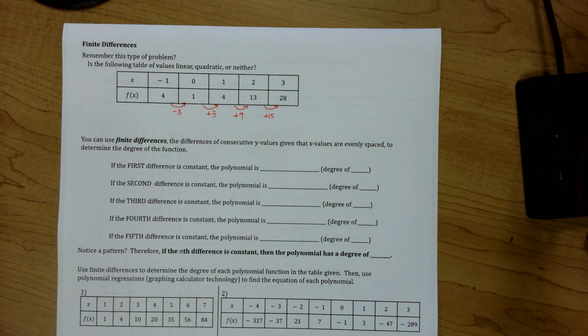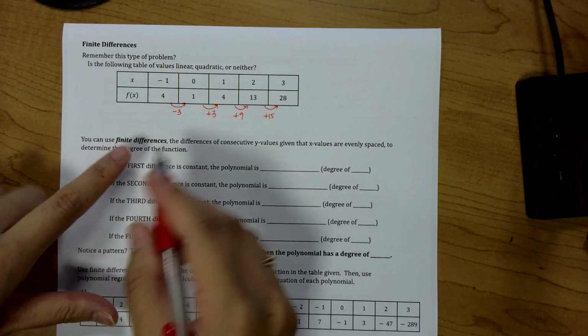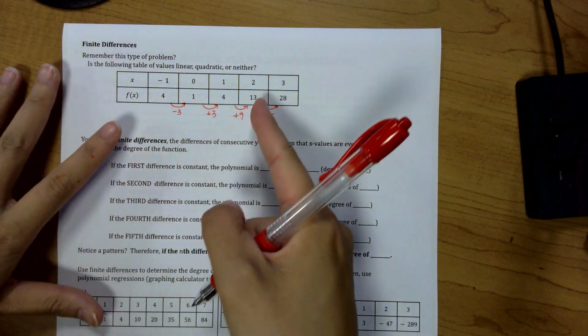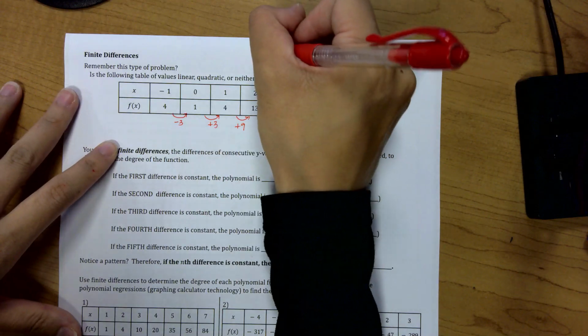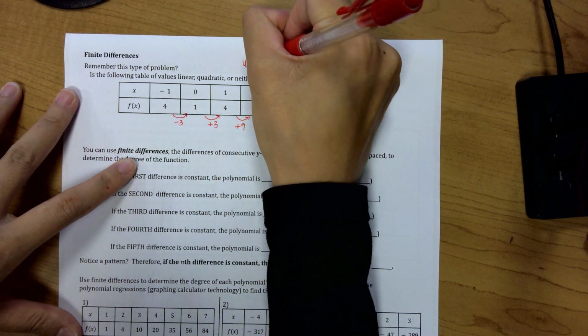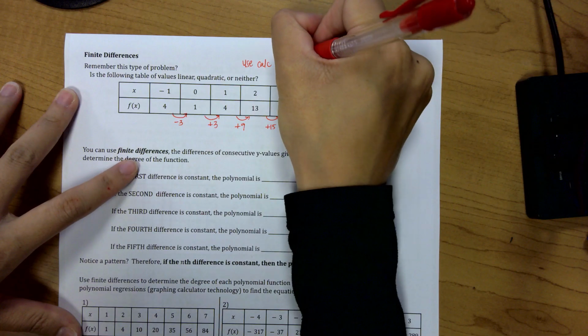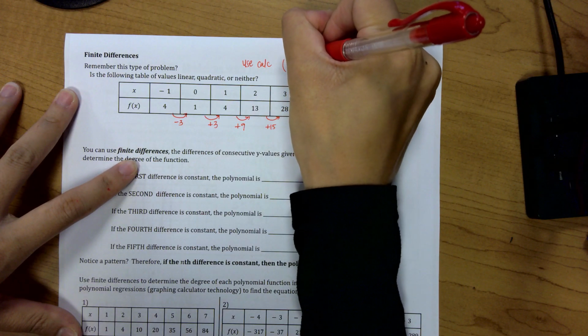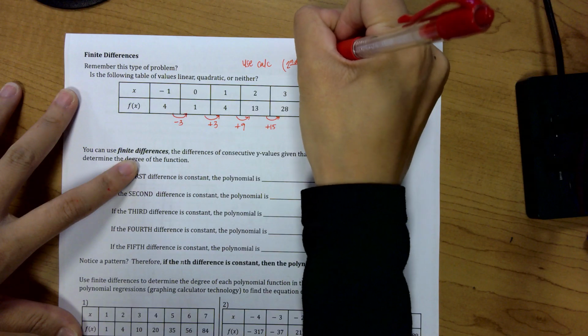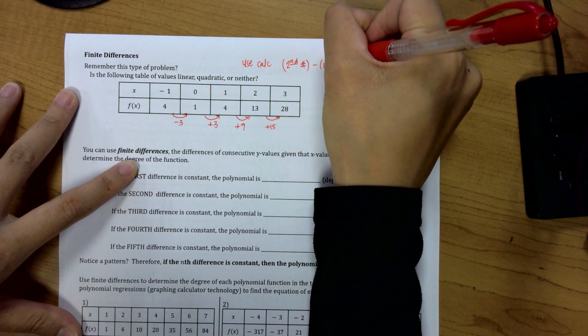At this point, you want to be really careful of your signs. So if you are struggling with doing this in your head, you should use your calculator. But when you do so, you want to use parentheses. So you want to do the second number minus the first number.